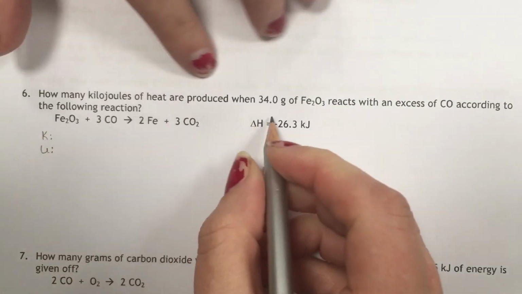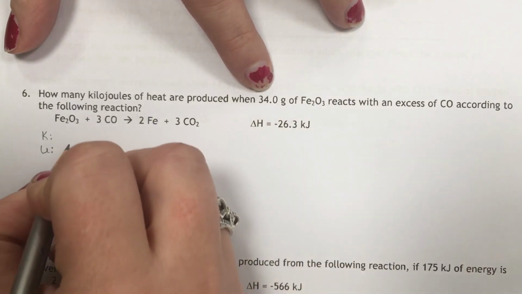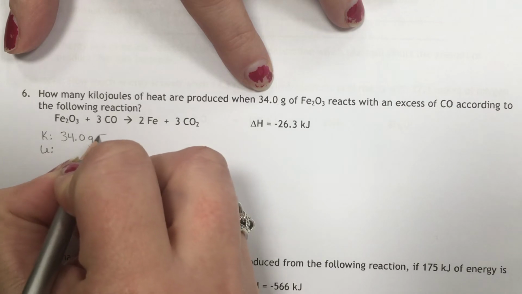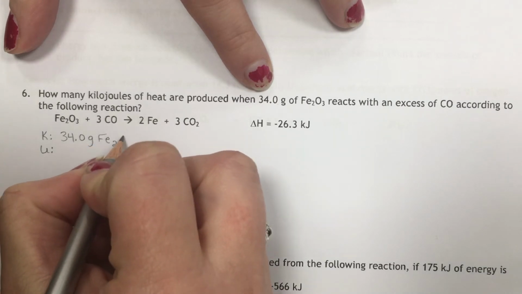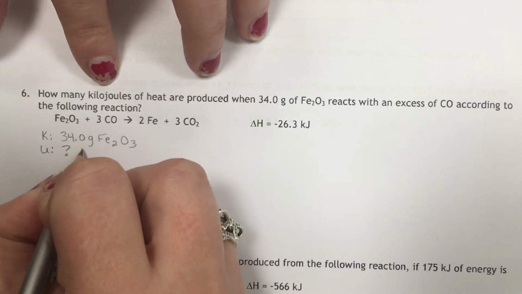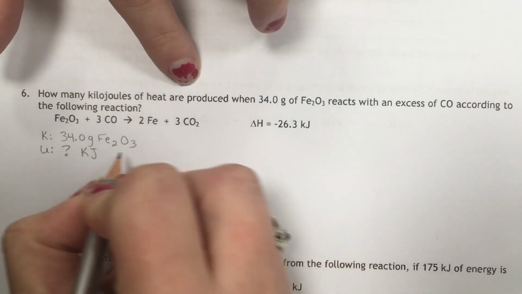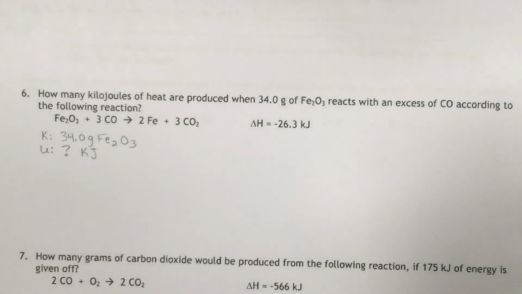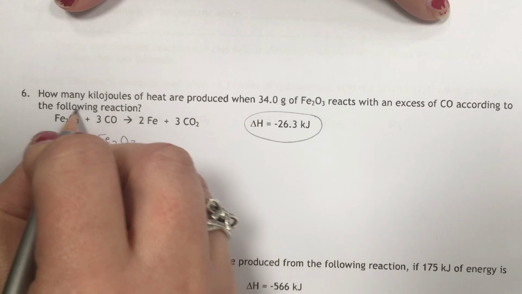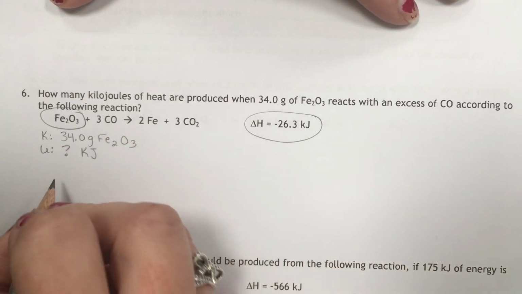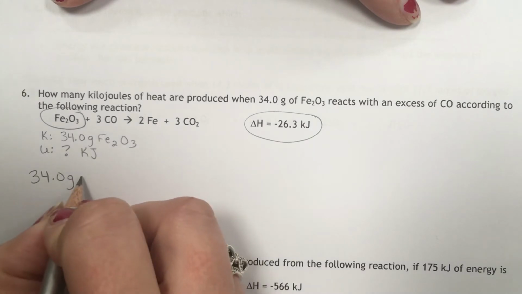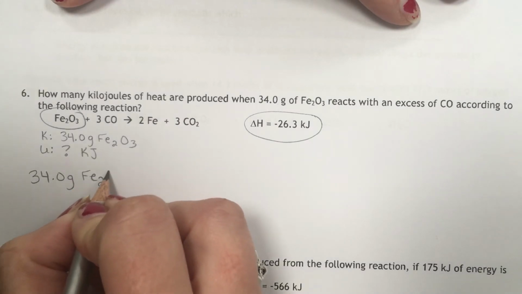Okay, so our known is 34.0 grams of iron oxide, Fe2O3. Our unknown is how many kilojoules of heat are produced. So we're looking at our heat and we're looking at iron oxide. So we always start with our known, which is 34.0 grams of Fe2O3.